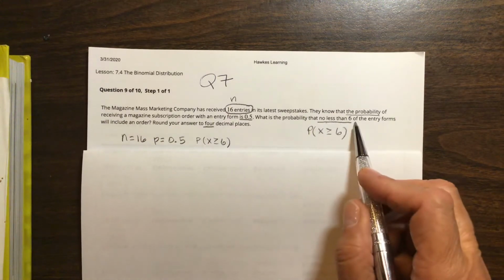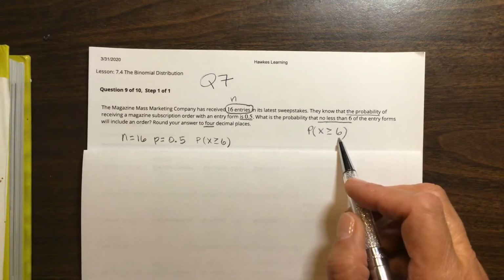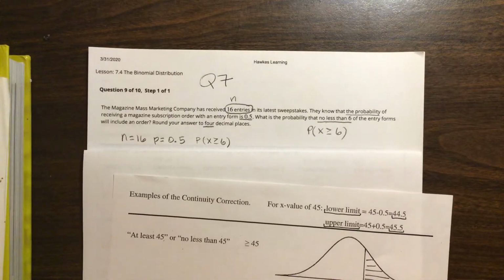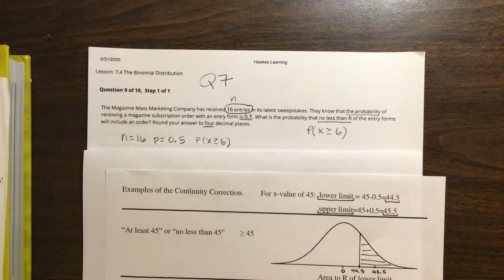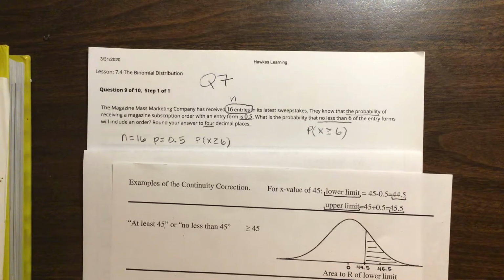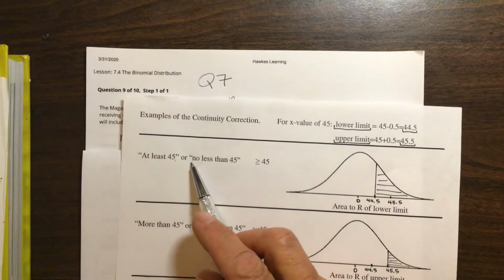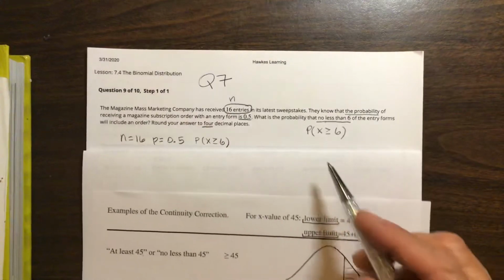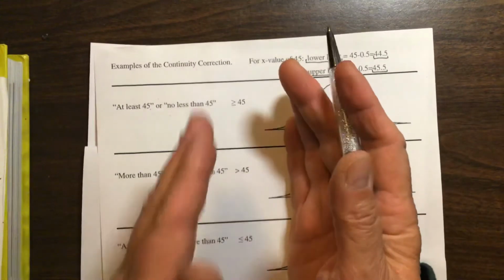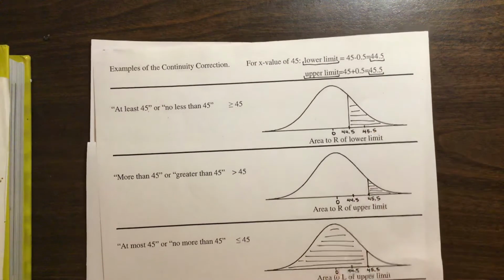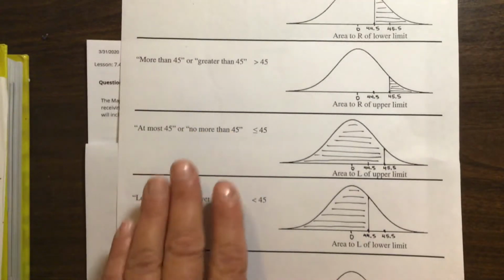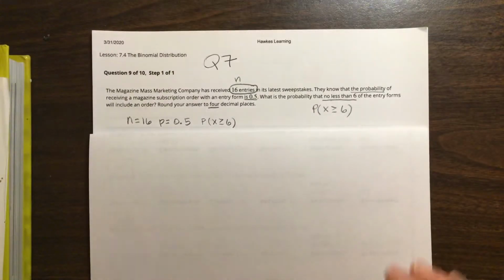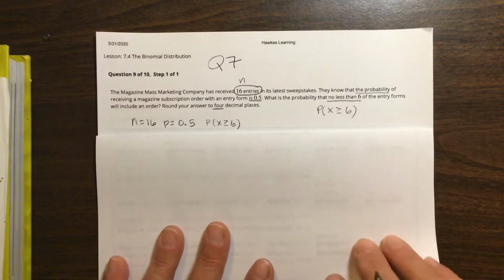Now this wording right here translates to this statement, and you can find that on this handout that I sent you in an email, maybe late last week. So we see that the wording no less than a number means that you're going to write it like this. So use this guide. We're only going to use this part in chapter 7. We'll use the whole thing when we get to chapter 8, but this will help you figure out what these words mean and how to write it mathematically. Okay, so now we have our 3 pieces of information.